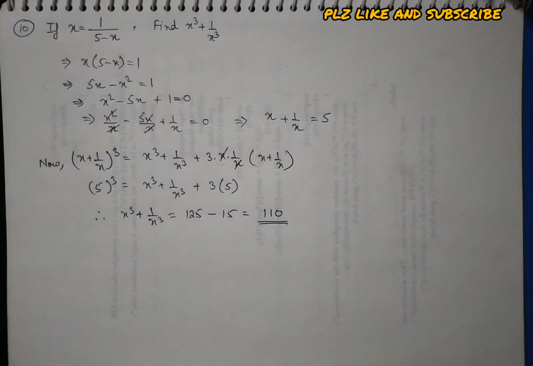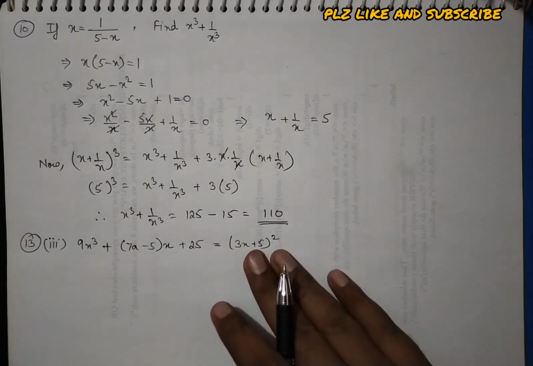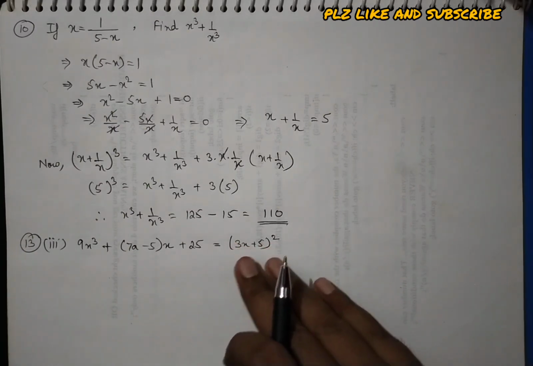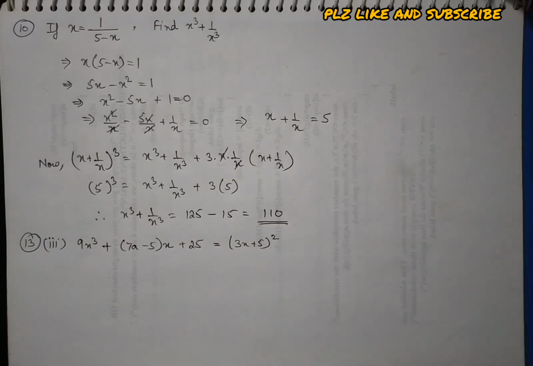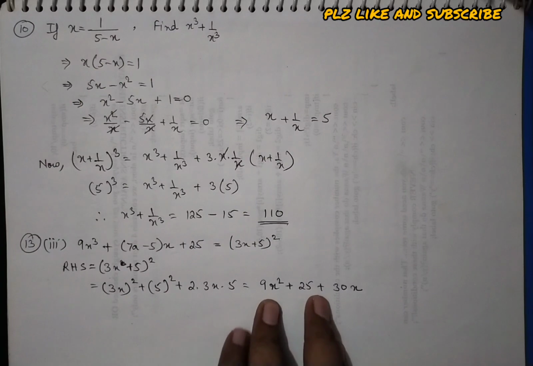Now question number 11 and 12 are the questions which we have already done. Now let's see question number 13. It is quite different. Here in question number 13 we have to find the value of a on comparing with the RHS. So very first of all we are going to expand this RHS portion. Now we have got this expression after expanding the RHS.